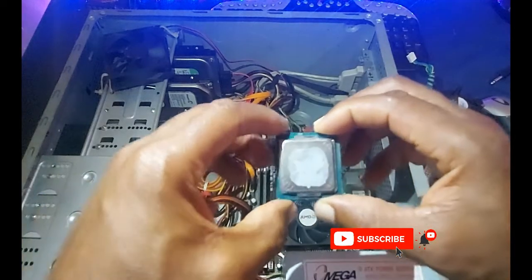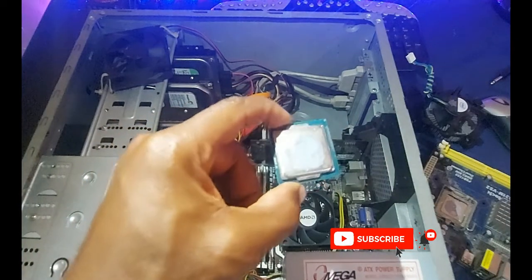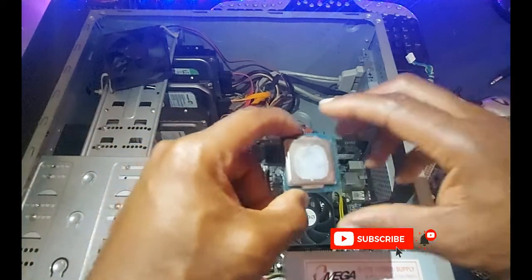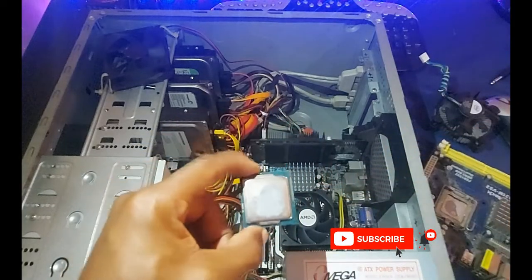All right, so this is the processor, and this is comparable to our brains. This is what does all the processing in the computer system. All right, now the processor on the motherboard.